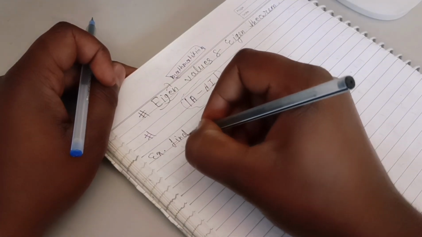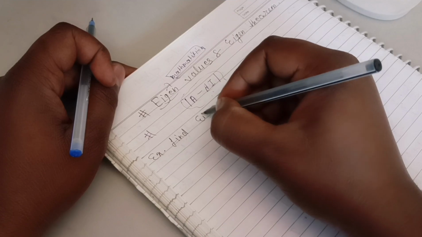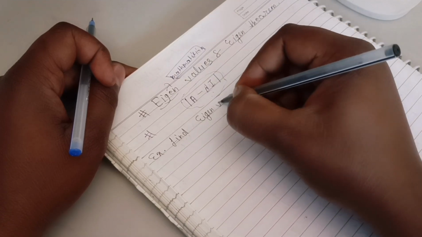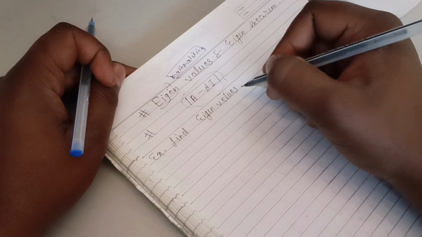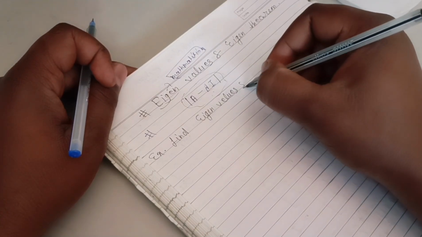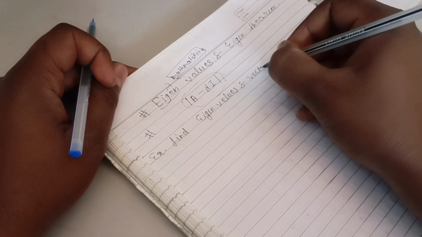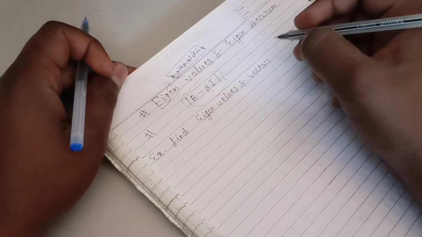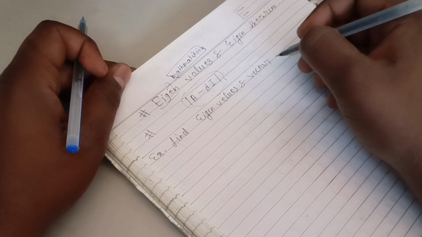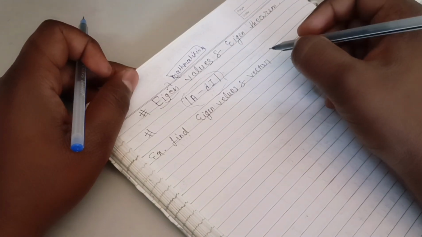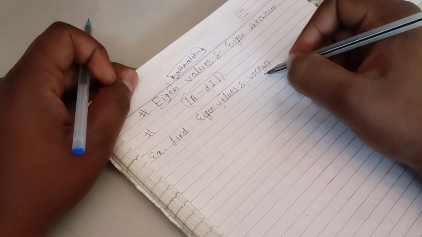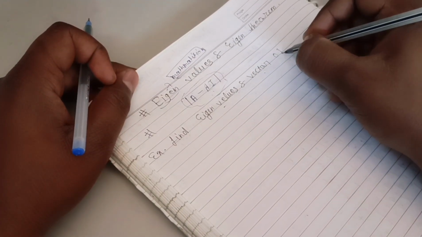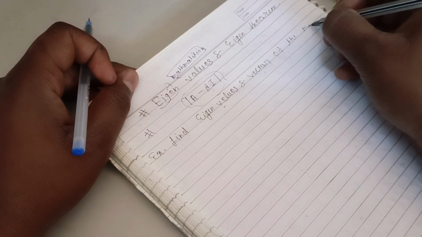Find eigenvalues, let me also include eigenvectors. Vector, I'll discuss how we can calculate it. It is also a simple process. First we have to calculate values, then vectors of the following matrix.